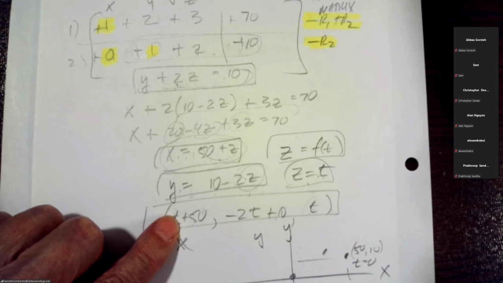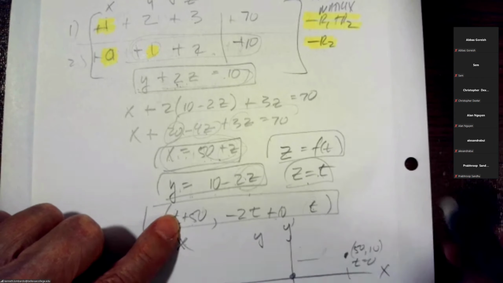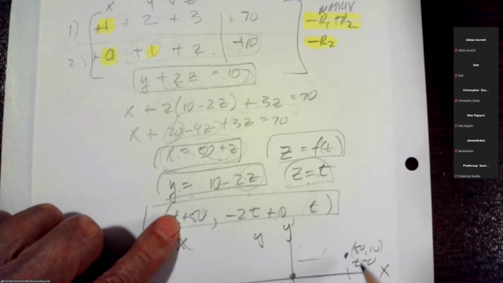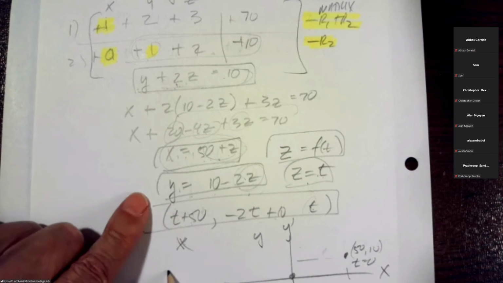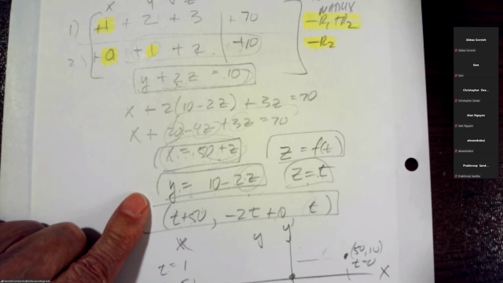So at time t equals 0, we're at 50 and 10. Depending on what the function looks like, at t equals 1, X would be at 51 and Y would be at 10 minus 2, or 8. So we're moving in this direction as a function of time.